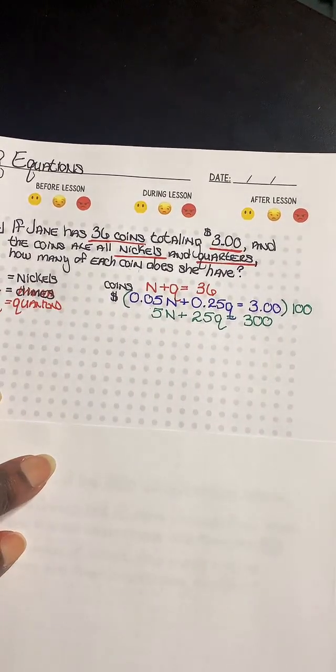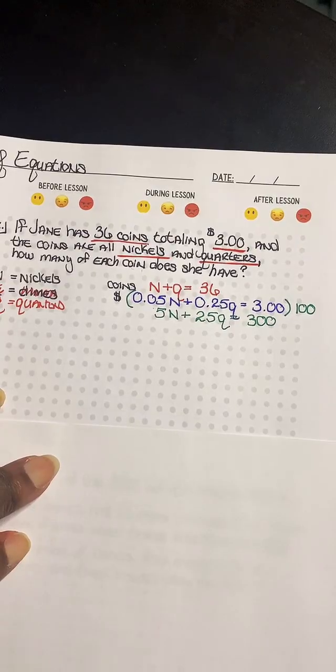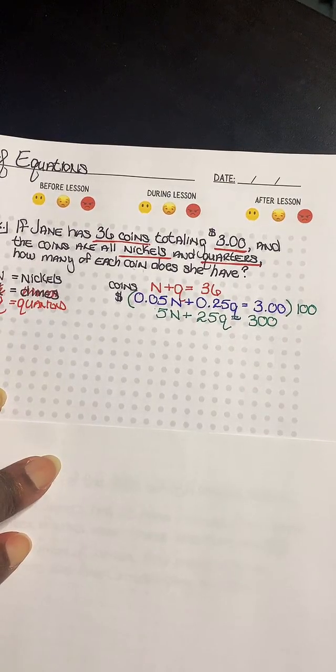And now I can play around with things. If I want to do elimination, I can do elimination. If I want to do substitution, I can do substitution. But now it's a little bit cleaner. Right? I know, right? Because we're so used to decimals, if you're really good with decimals, just ignore that first step.